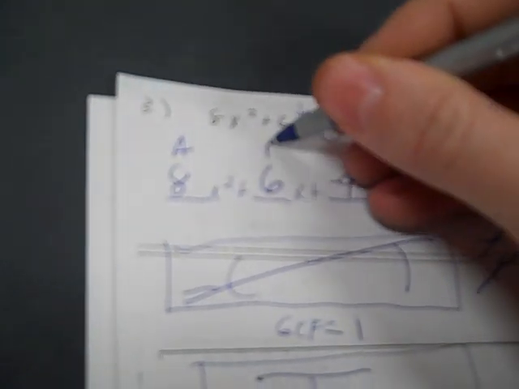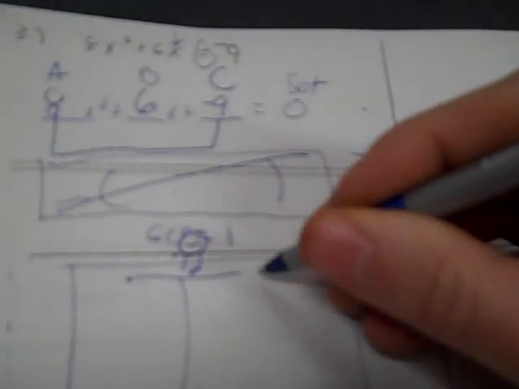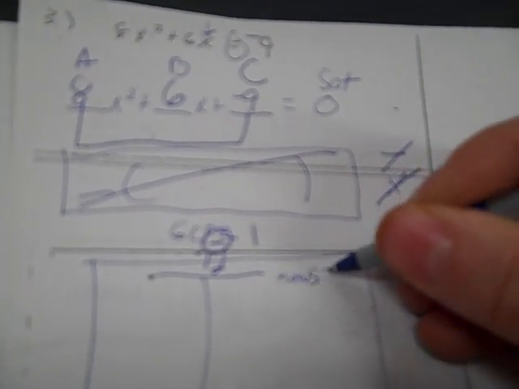So let's not do it, okay? Okay, so I take positive 8 times negative 9, and that's negative 72. So this time it's negative, so that's a minus, and that minus needs to take us to the positive 6.